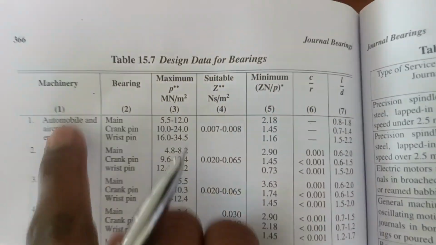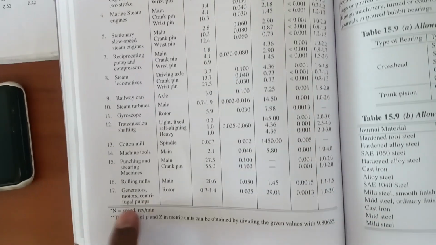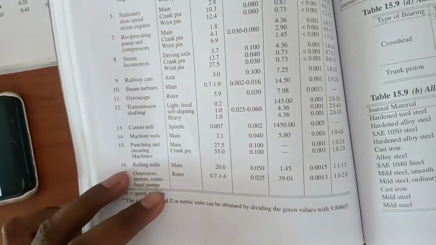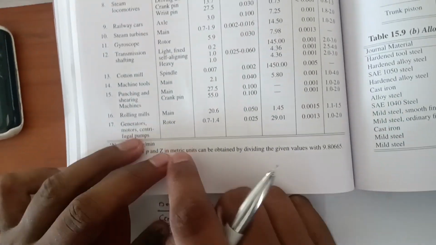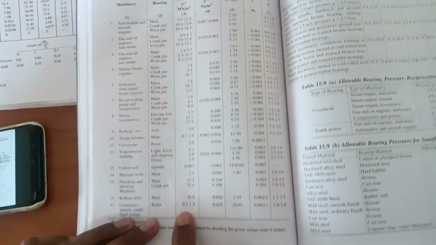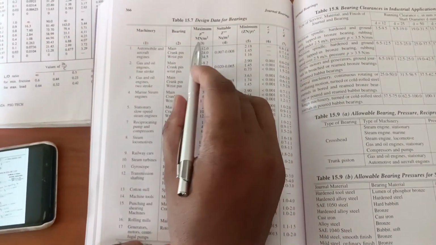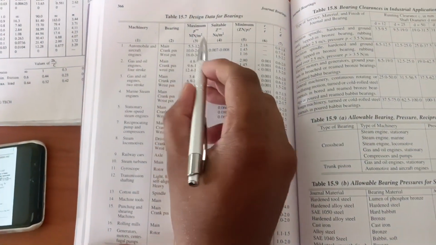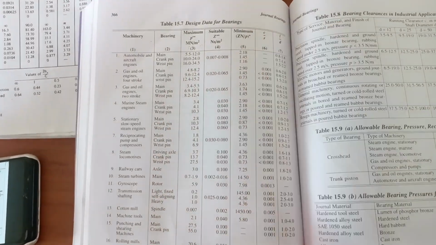Okay, so you have to check the names. Here we have a centrifugal pump, so our application is a centrifugal pump. You have to refer to this data. Here we have the maximum pressure, that is 0.7 to 1.4 mega Newton per meter square. Mega Newton per meter square or Newton per mm square, both are the same.